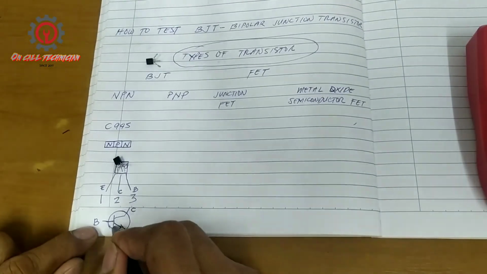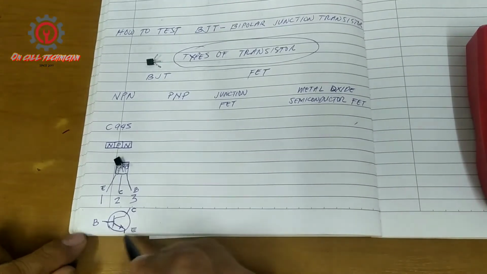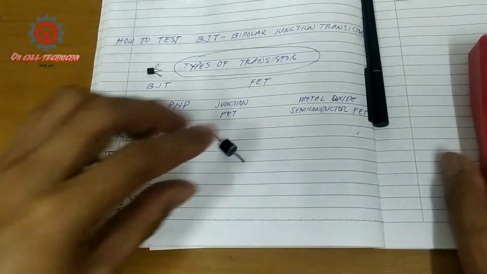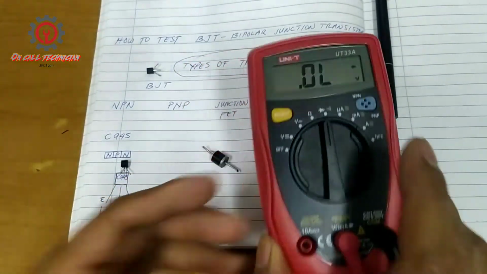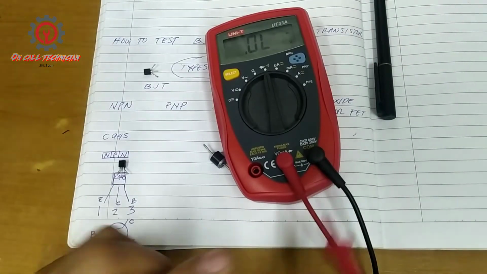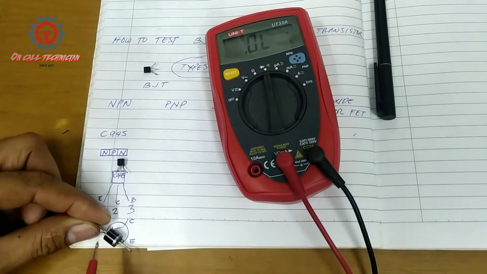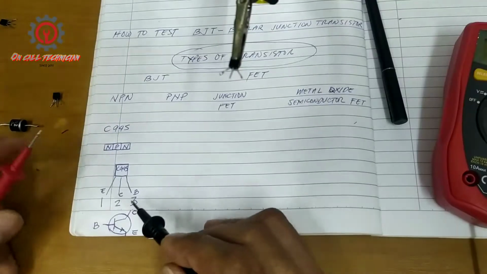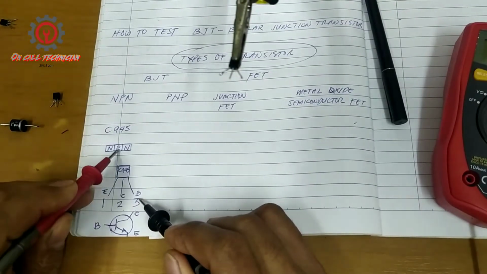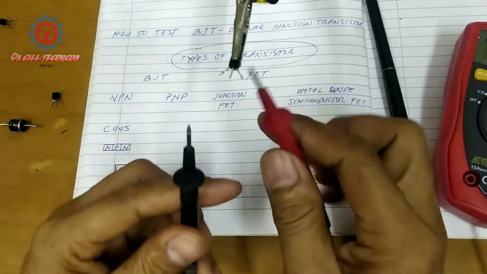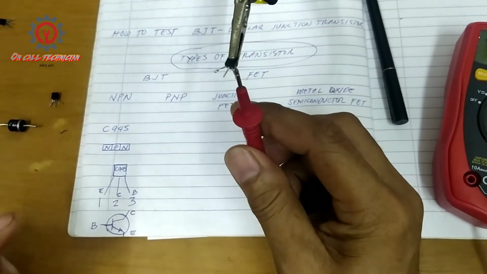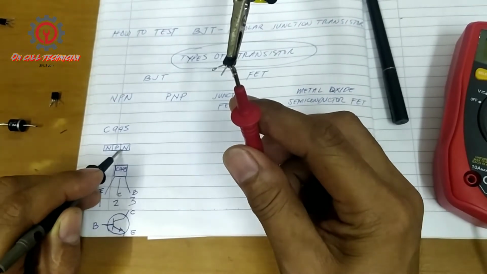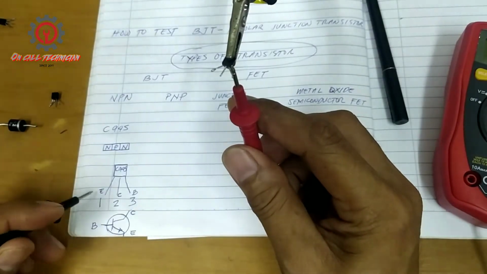Now by analyzing the symbol, guys, here's the diode. If you're going to test the diode using diode check, positive to negative, this one, guys, is the forward bias. This one is our base, and our base is positive, so I'm going to put my test probe to this, and the collector is negative together with the emitter.